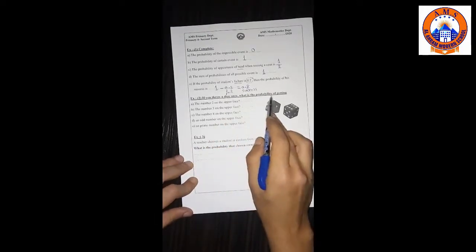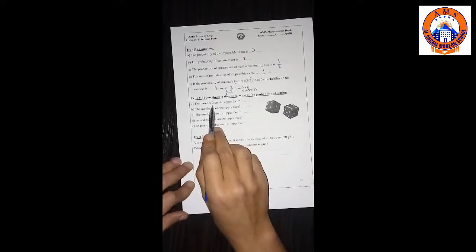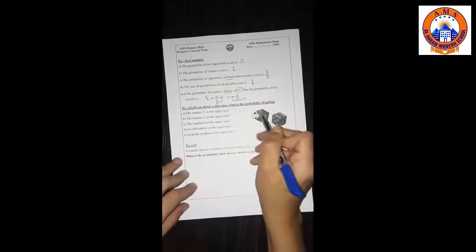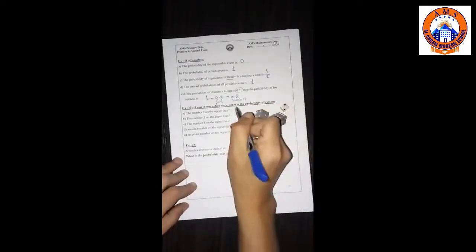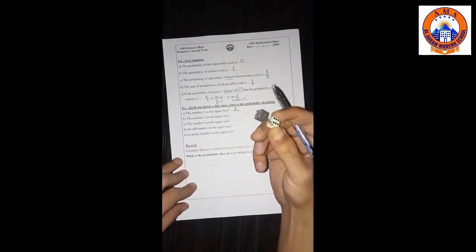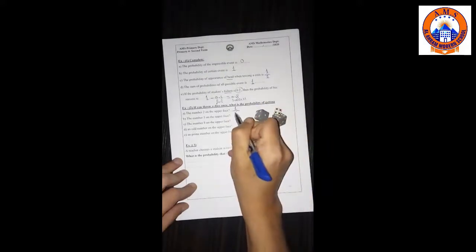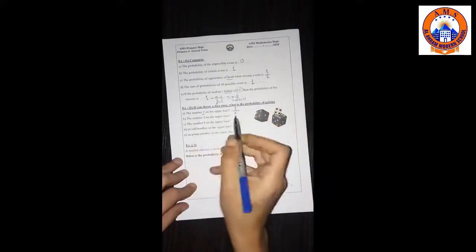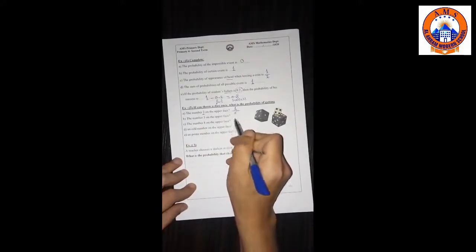So this is the failing probability, and this is the success probability. Example number 2. If you throw a die once, what is the probability of getting the number 2? How many faces contain the number 2? It's only one face. And what is the total number of faces in a cube or in a die? It's 6 faces. So the probability of getting the number 2 is one face over the total number of faces, 6. So the answer is 1 over 6.